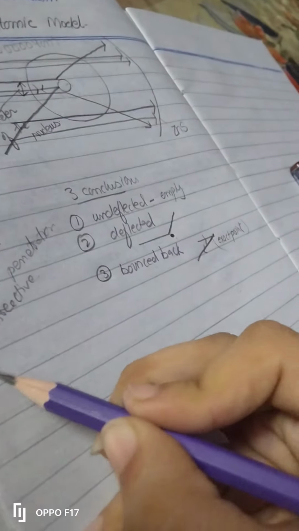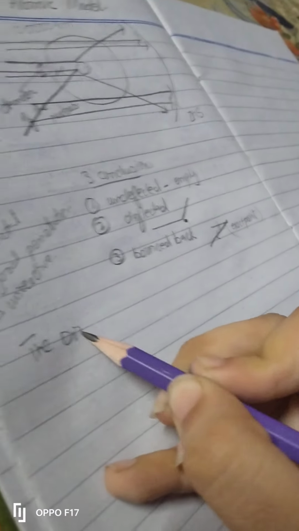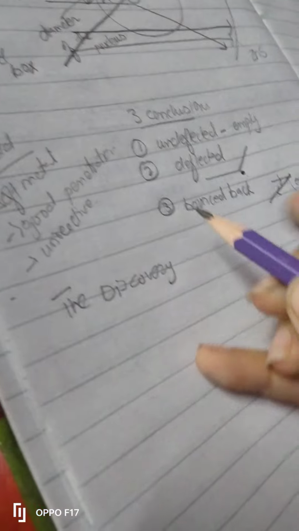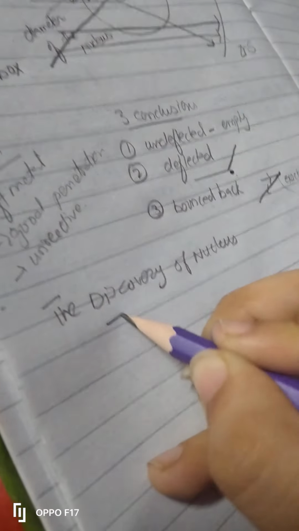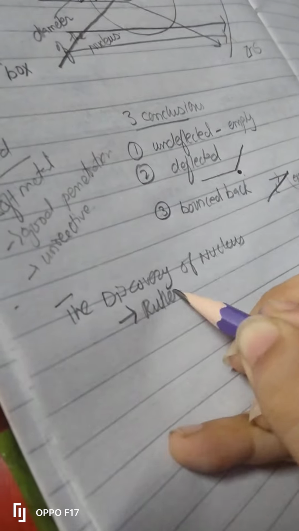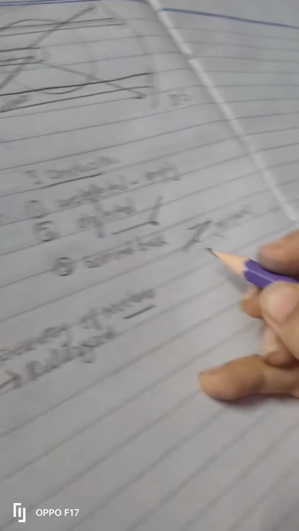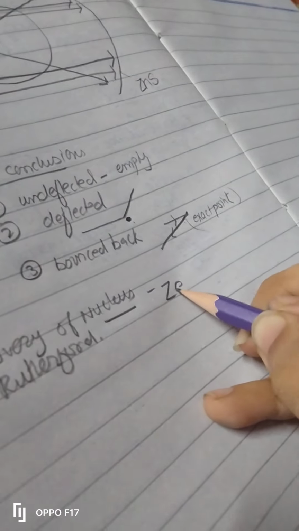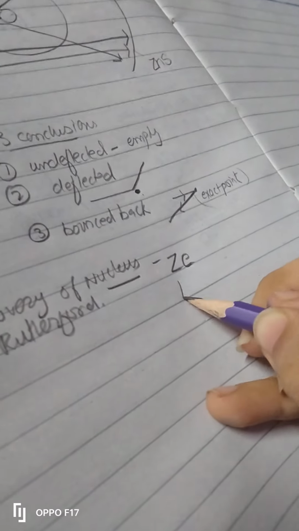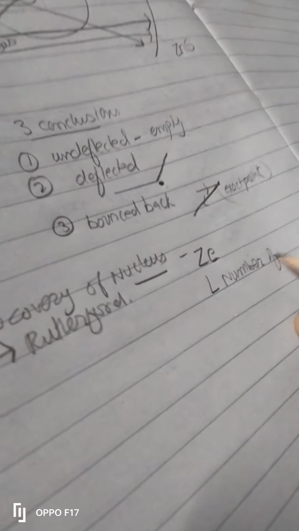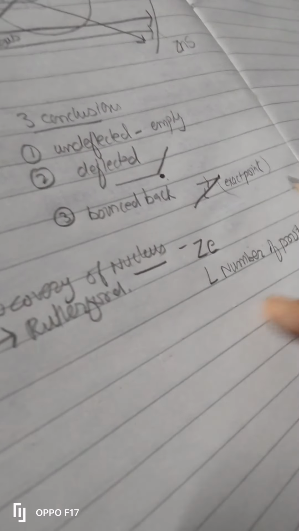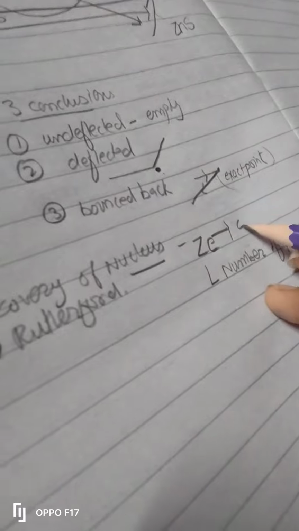Though actually the discovery of the nucleus was done by Rutherford. So the charge on the nucleus of an atom is Ze. What does that mean? Z means the number of protons and e is the charge.